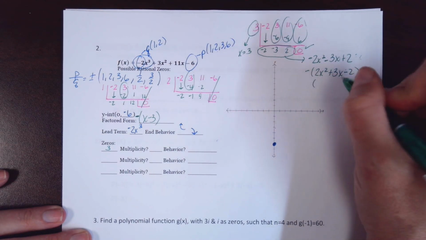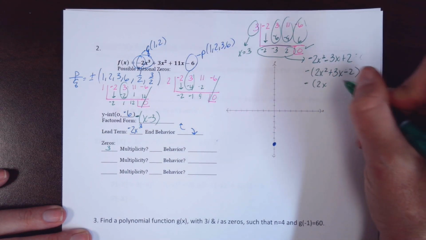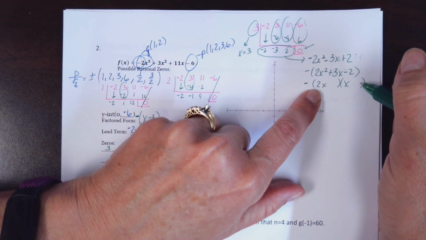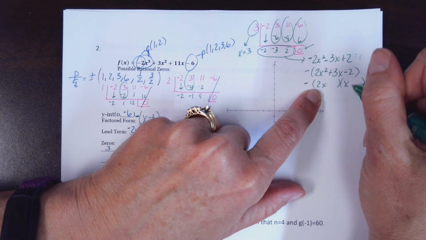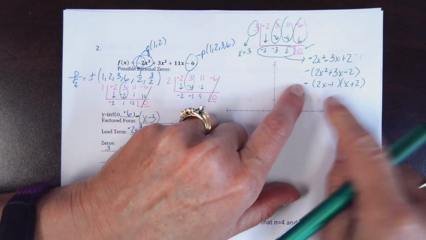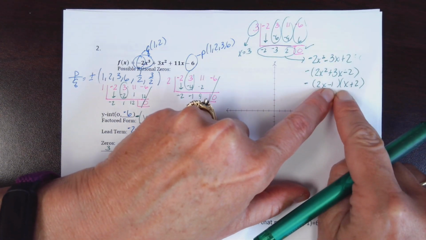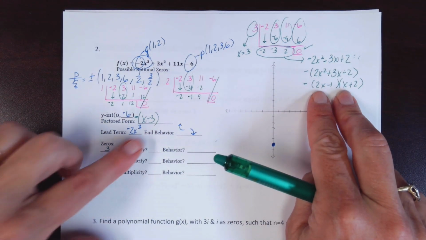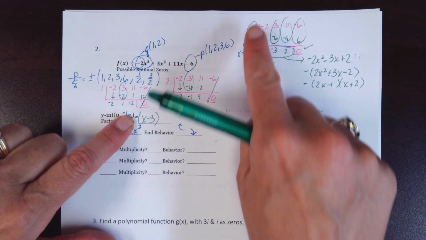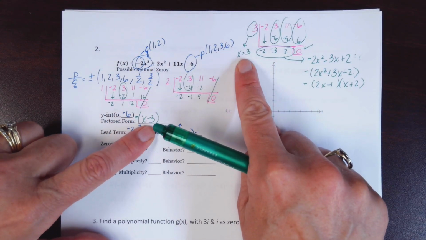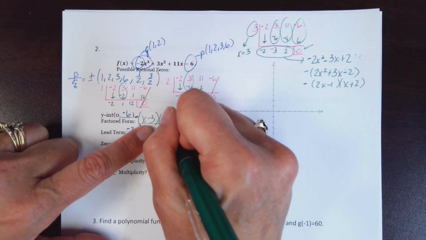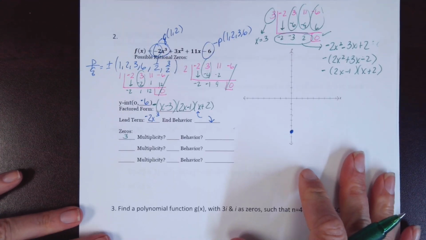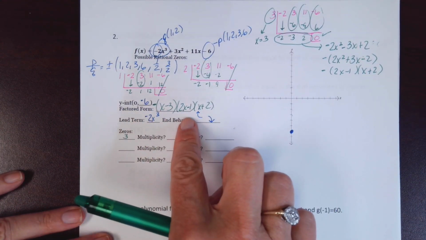And then I've got 2x and x. If I put a 2 here plus 2 minus 1, that gives me 4x, and -1x. 4 minus 1 gives me that 3x. So there are my factors. So I factored out that negative. I used my 3 that I found with synthetic division, and then I factored it the rest of the way to get those 2 factors. Okay, so there's my factored form.